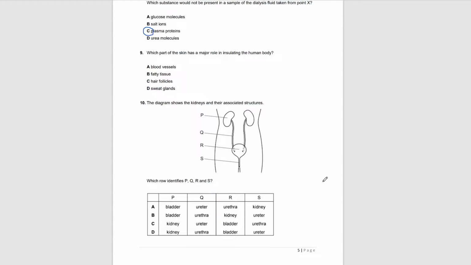Question 9. Which part of the skin has a major role in insulating the human body? The layer of fat under the skin protects the human body from any temperature change. So it's the fatty tissue that plays a major role in insulating the human body.